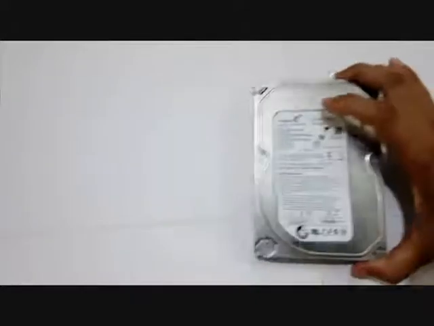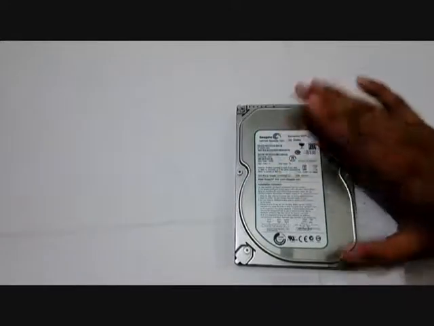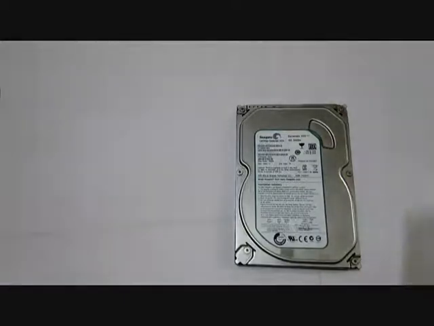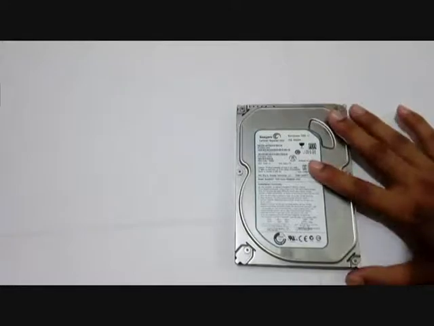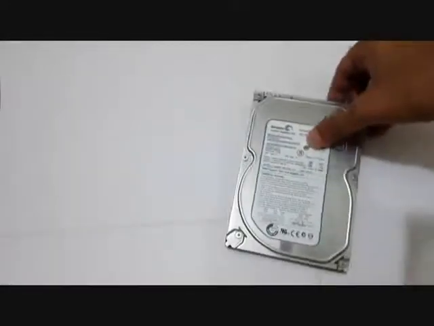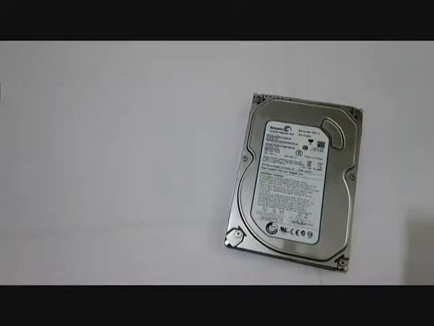If you have a hard disk like this, taken out to see what is inside, make sure to never keep magnets close to it. Another very important tip that I want to share with you is that when you have a working hard disk like this one, which contains a lot of data, make sure to never dismantle it.